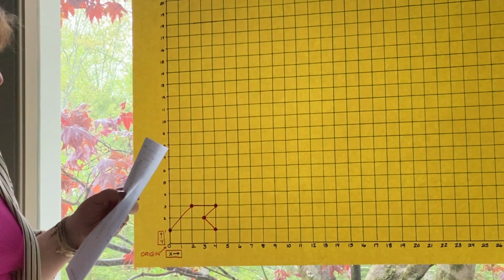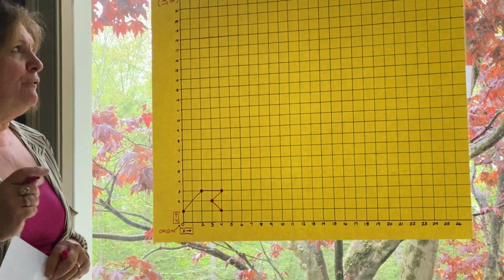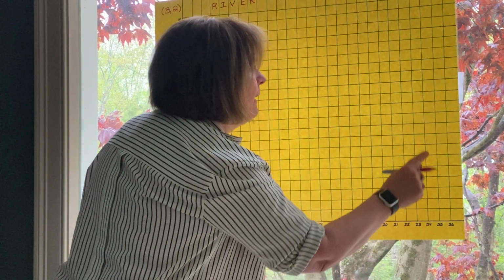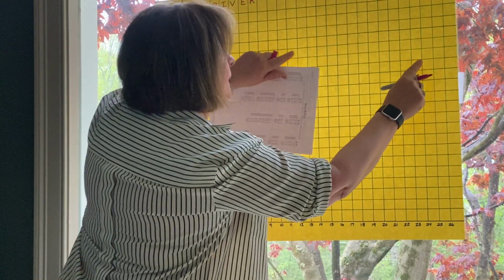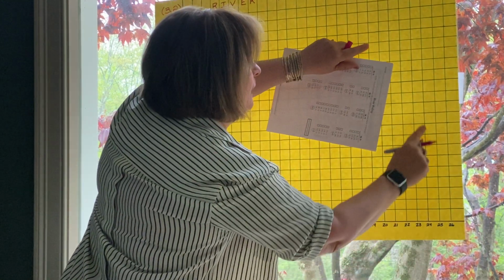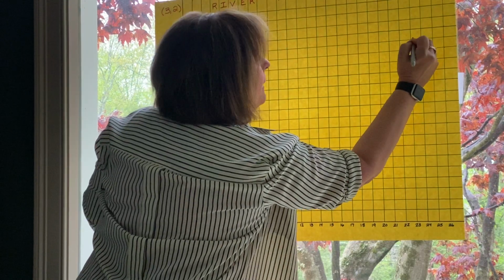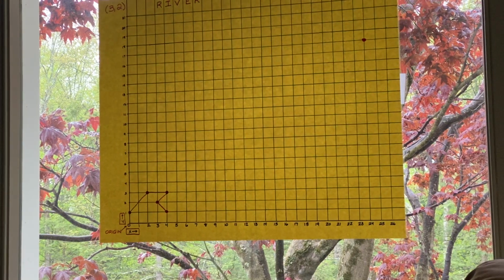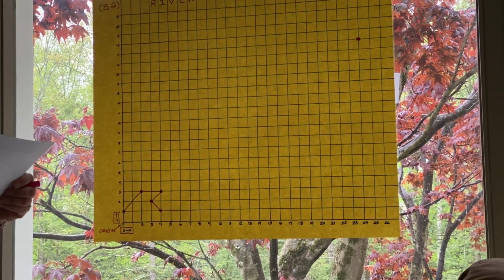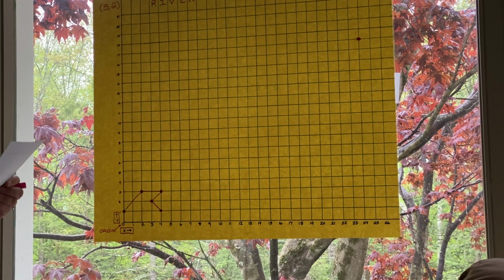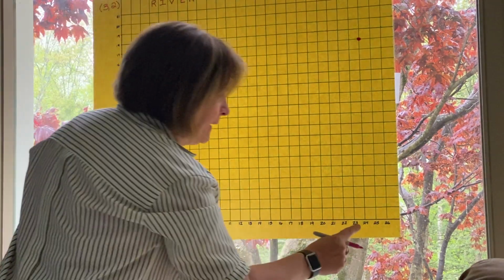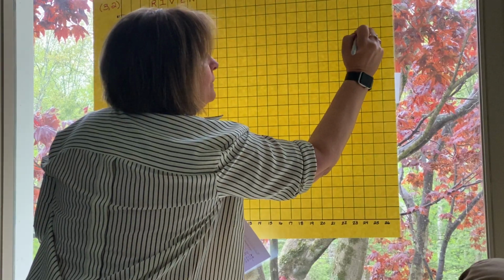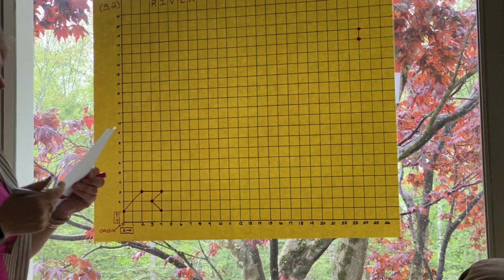So the next section is 24, 17. That means I go over 24 and I go up to 17. And this is how I like to do it. Right where they meet, I'm going to put a dot. And I would suggest that you do it in pencil in case you make a mistake. It's easy to erase. The next one is 24 again, but it is 18. So I'm going to put that and connect those 2 lines.